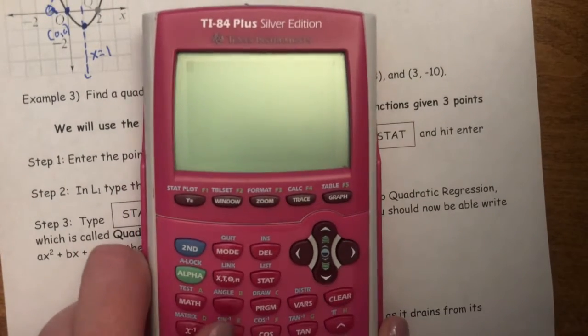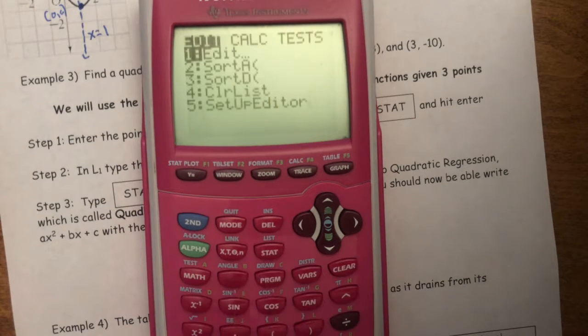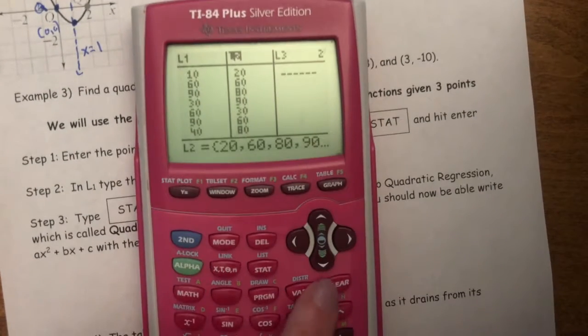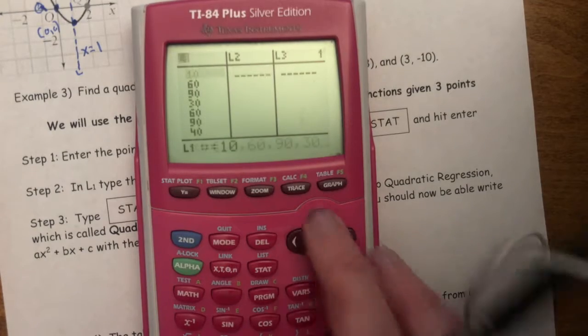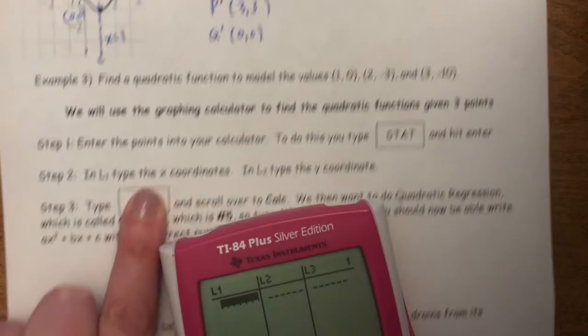So I'm going to put my calculator down here, and we all should know by now where our stat key is. Here's our stat key. You're going to type that and hit enter. And if there's anything in your list, go up to the top and hit clear, enter. So I'm going to go through and clear out my list. And in L1, you're going to type the x coordinates.